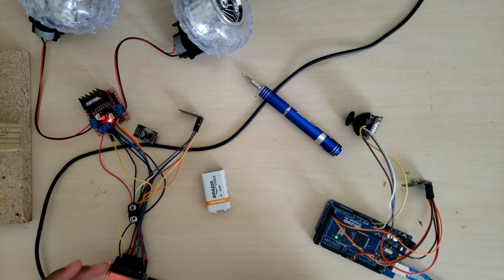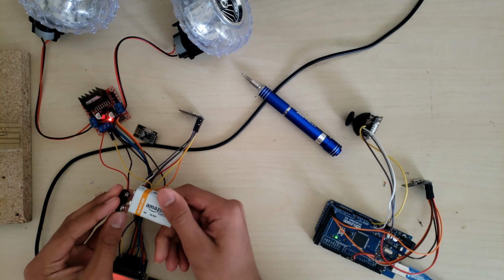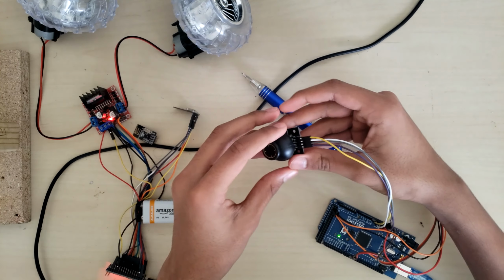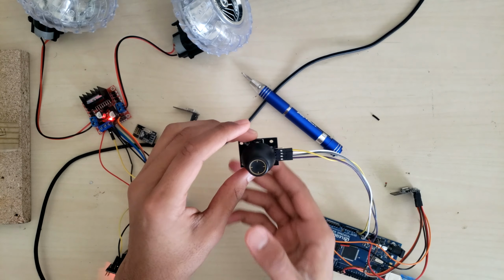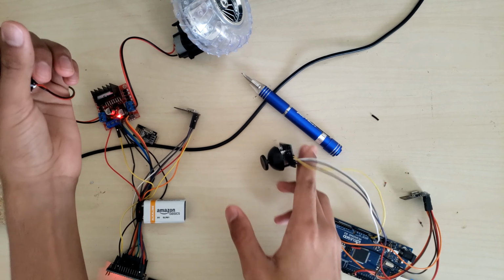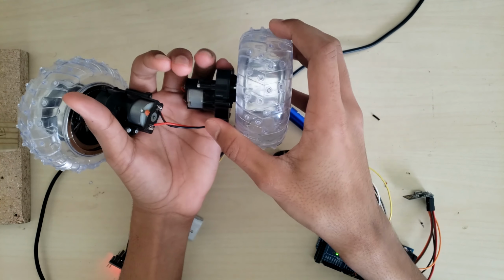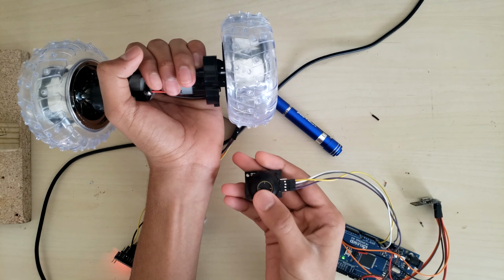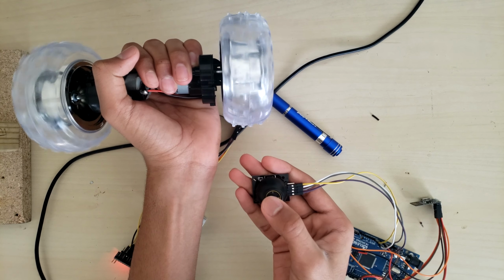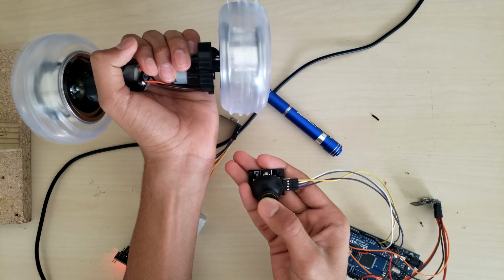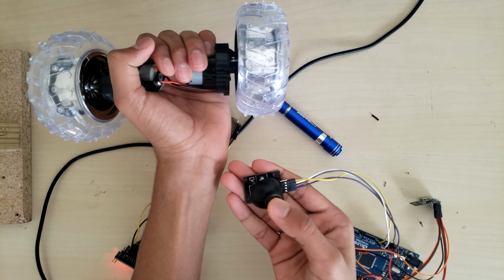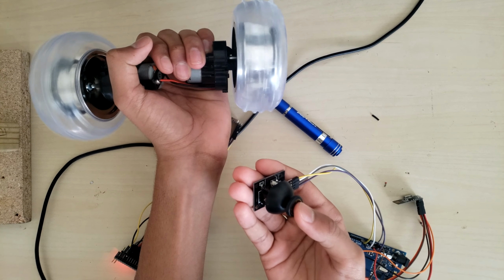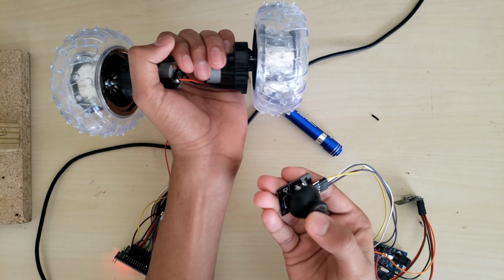Now let's test everything. First I will connect my battery. After that, make sure that your pins are facing the right way, and also hold your motors up, otherwise they're going to spin violently. Then you'll see that if you go forward, the motors rotate forward. If you go backwards, the motors rotate backwards. You'll see that the left side goes forward and the right side goes back. That's how you turn, and the opposite way for the opposite side.